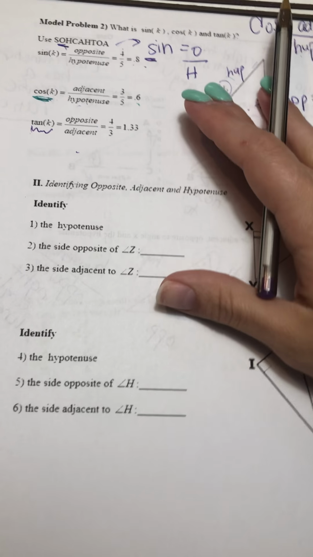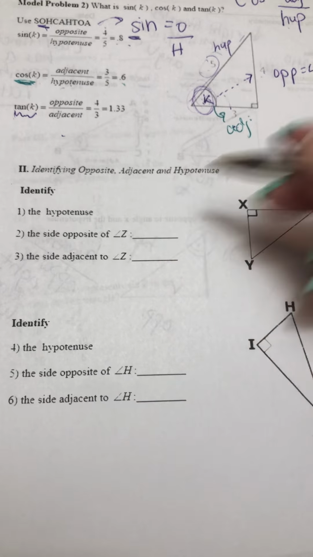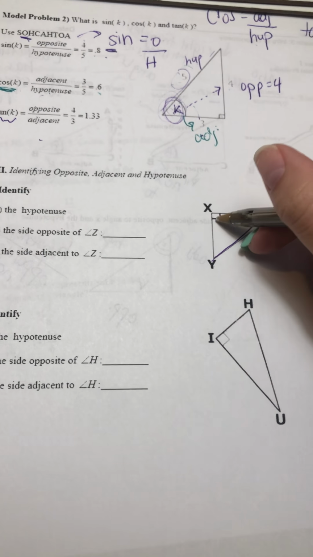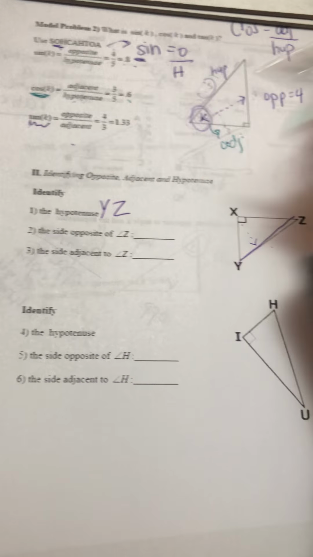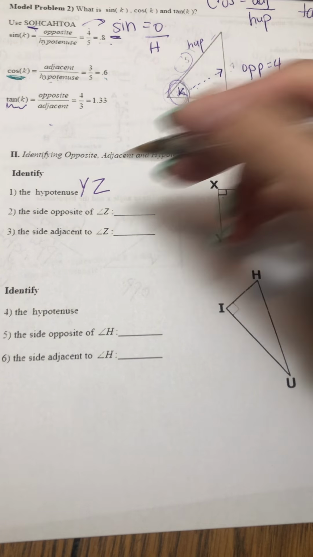Okay? So I'll do the first identify for you. So what's the hypotenuse here? The hypotenuse, again, is that longest side opposite of the right angle. So this would be YZ or ZY. You can name it another way. The side opposite of angle Z.